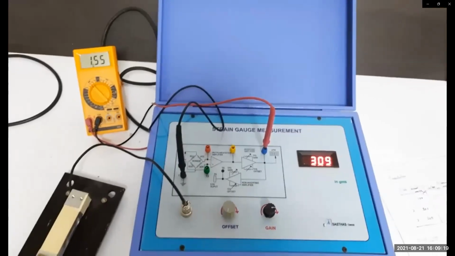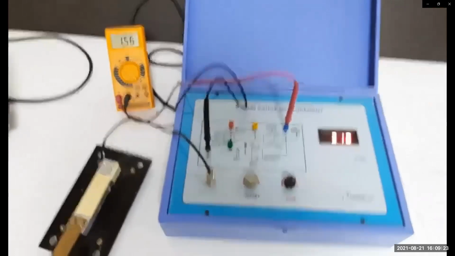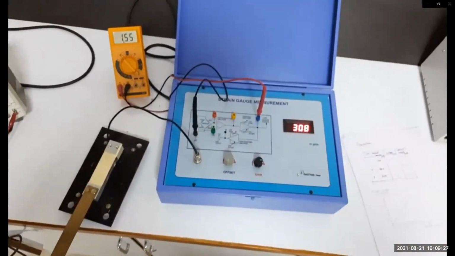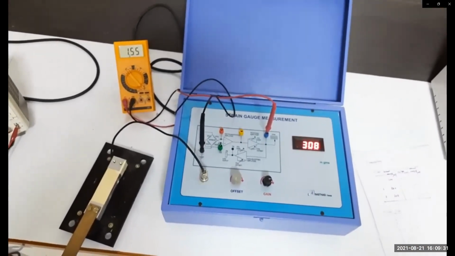This is the way of obtaining characteristics of strain gauge measurement using a load cell. I hope this video gives some clarity about strain gauge measurement. Thank you.